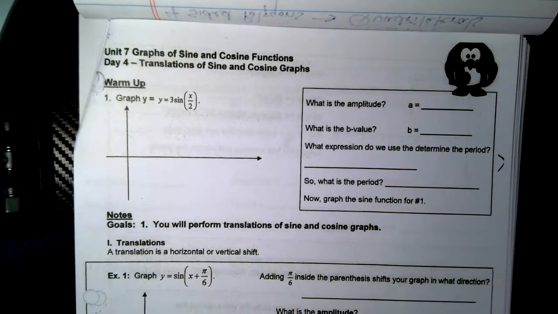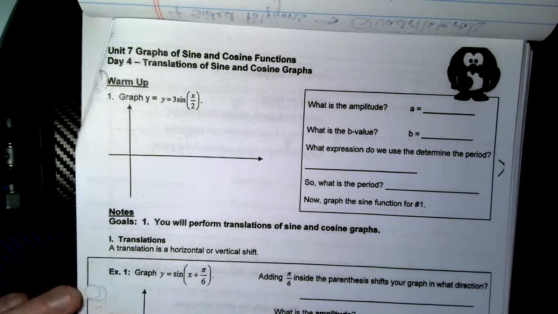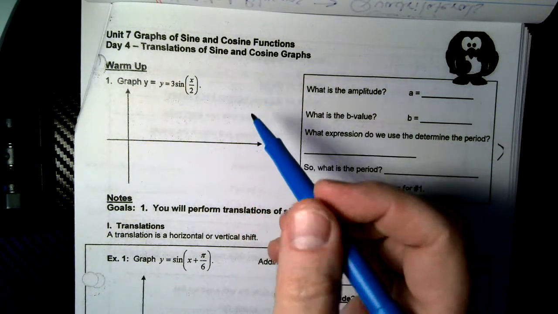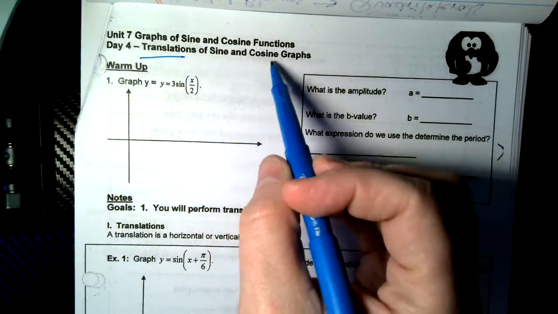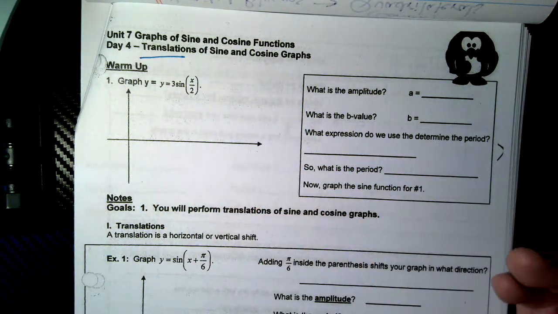Hello, pre-calculus. Here we go. Section 7-4 of our notes. What's going to be a little bit different from what we just did is now we're going to take translations of the sine and cosine graphs, which means shifting them up and down and left and right. That's what it's going to be all about.